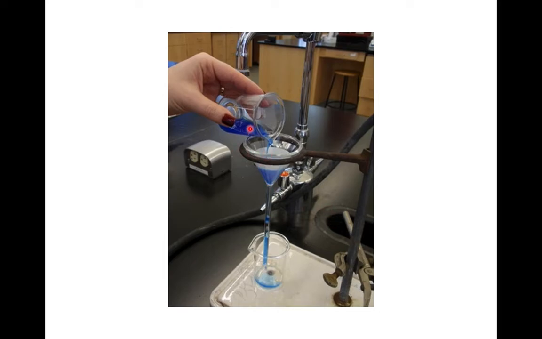Here's an example. We've added just a bit of blue dye to this so that it's more prominent, so more easy to see. You are pouring it in and just going to let it drip through.